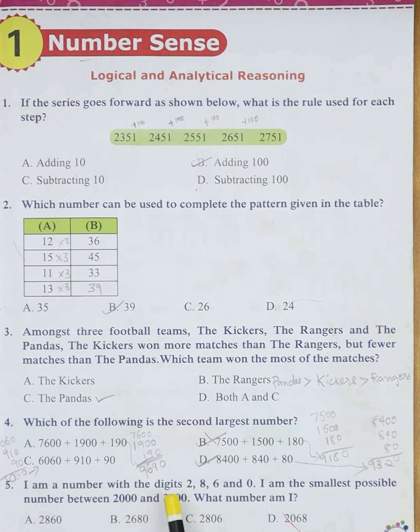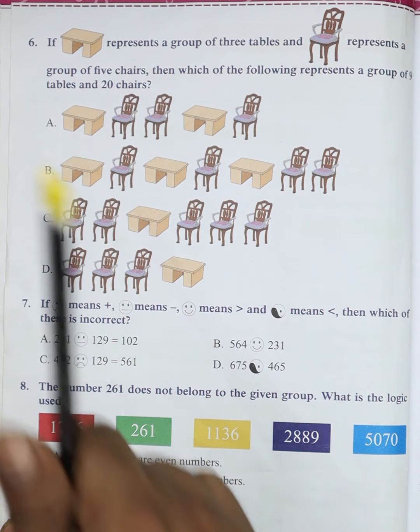I am a number with digits 2, 8, 6 and 0, and I'm the smallest possible number between 2000 and 3000. So we have four answers: 2860, 2806 and 2068. So out of these four numbers, we have to find out which one is the smallest, and it should be between 2000 to 3000. So the answer is D. Let's move on to question 6.